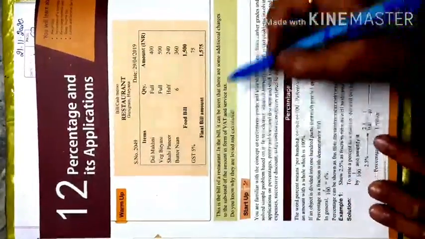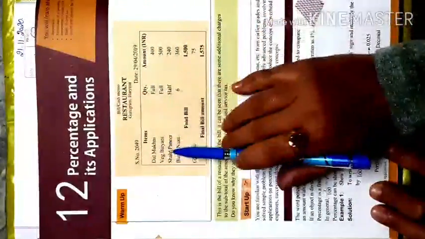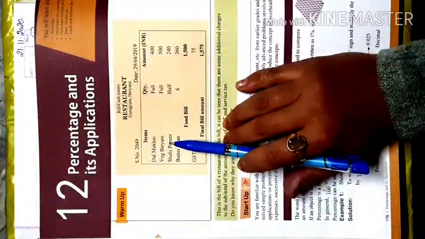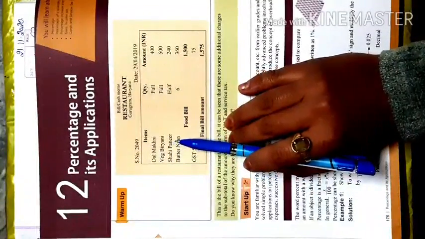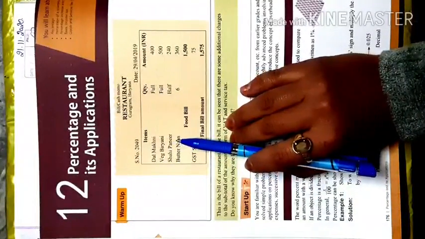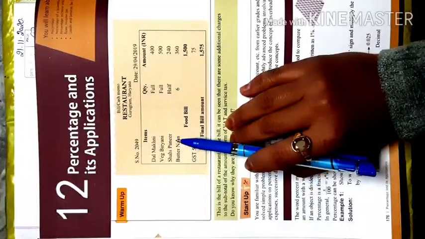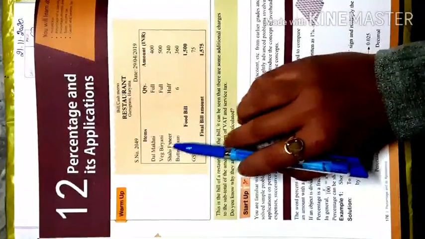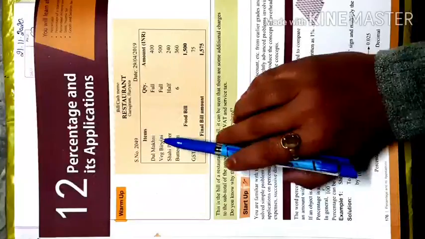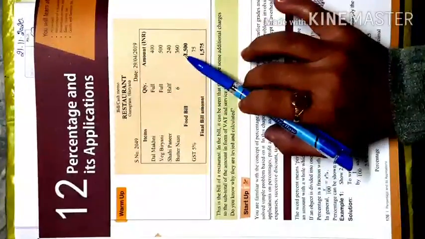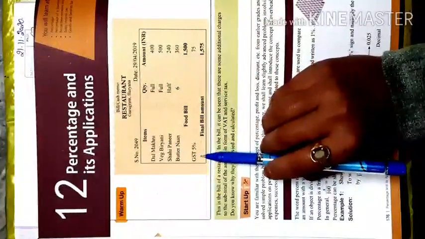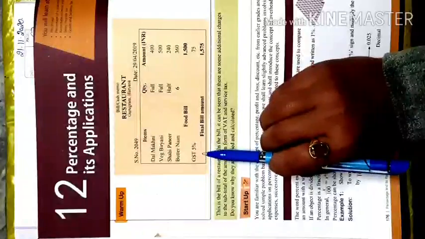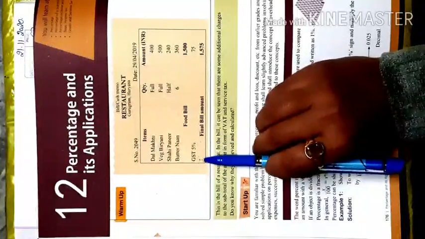So if you look at the warm up, this is when you go to the market to buy something, or you go to a restaurant to eat something. Whatever items you eat there, like items, quantity and amount, at the end of the bill, your food bill, it is written GST.